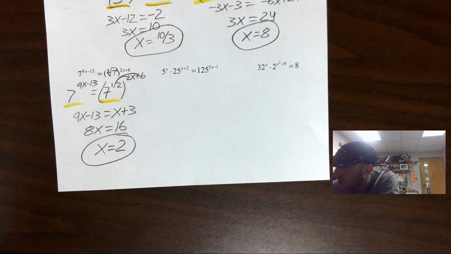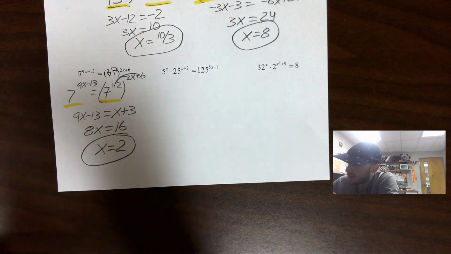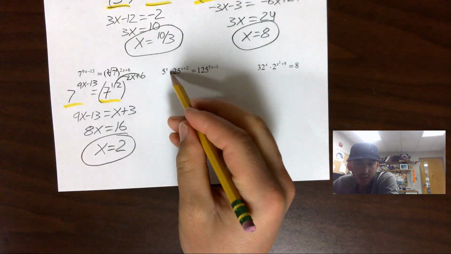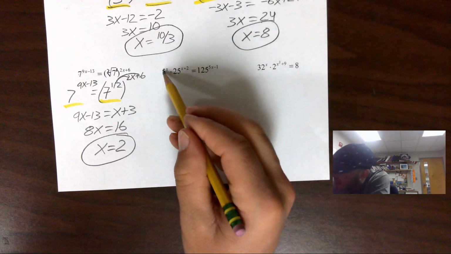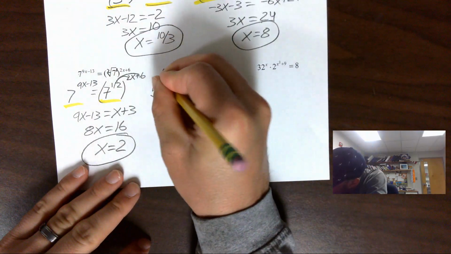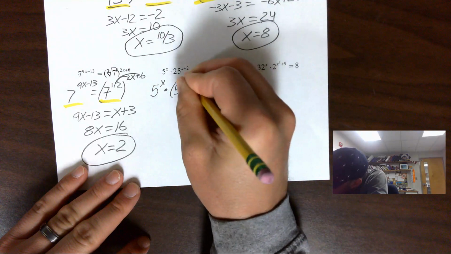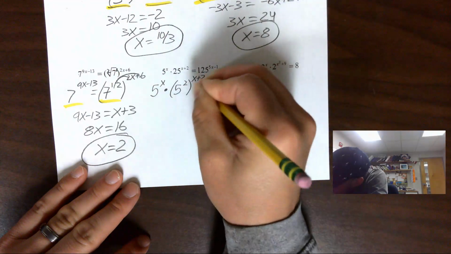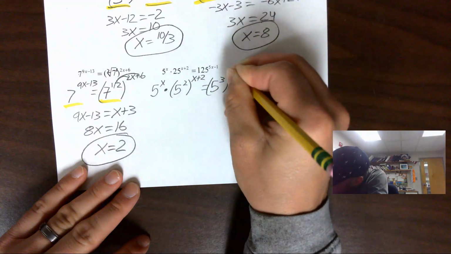Now the last two, unlike the other problems, now there are 3 things involved and there is a multiplication symbol. So let's walk through this. What base will work for all 3 of these? Well, 5 will work. So I could do 5 to the x times, I'm going to rewrite that as 5 squared to the x plus 2. And I'm going to rewrite the third one as 5 to the third to the 5x minus 1.